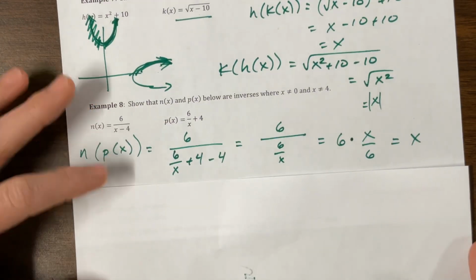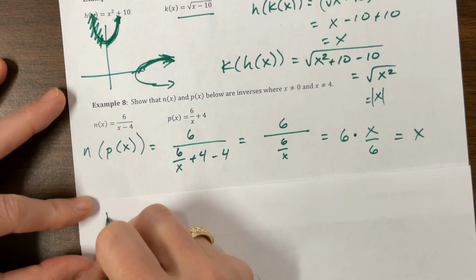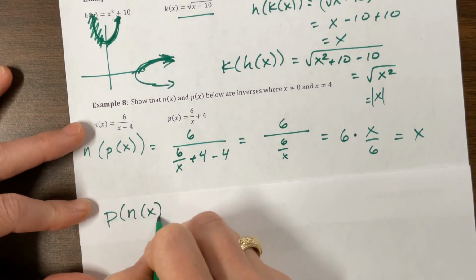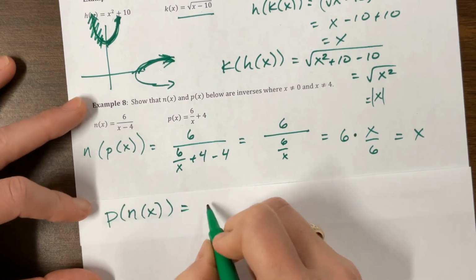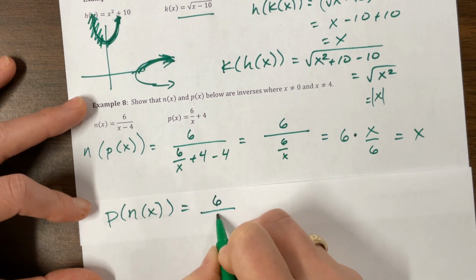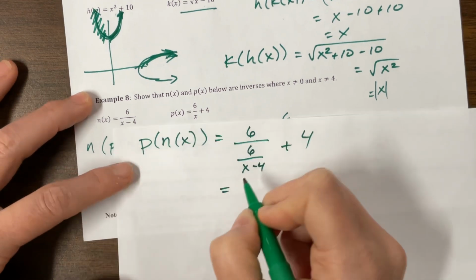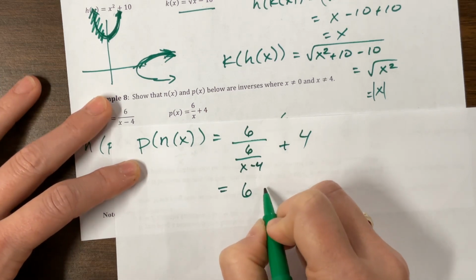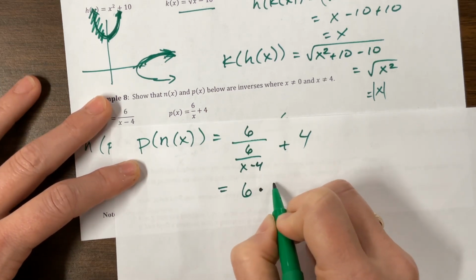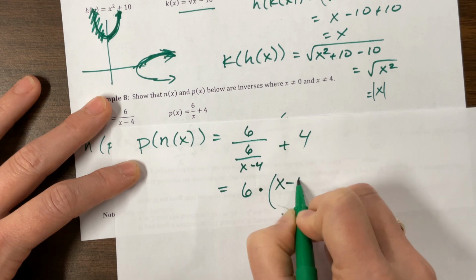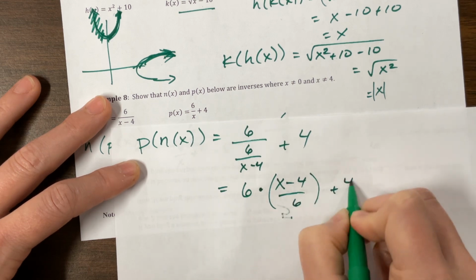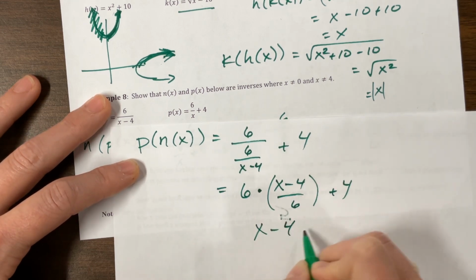Let's go the other way. And then that becomes p of, oh, can I finish before kids walk in my door? That was fun. So this is equal to, let's see who walks in first. This is multiplied by the reciprocal, so it's times x minus 4 over 6 plus 4. The 6's cancel. X minus 4 plus 4 equals x.